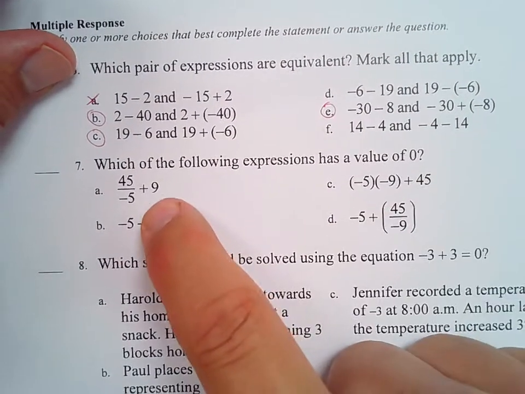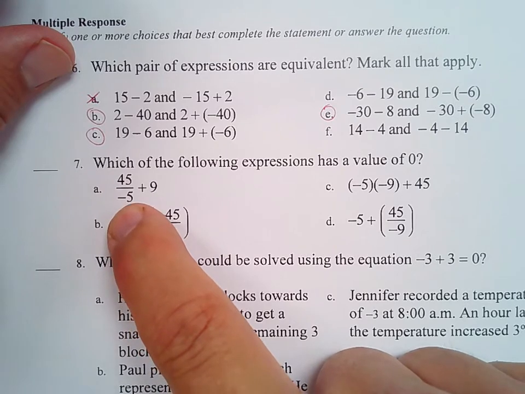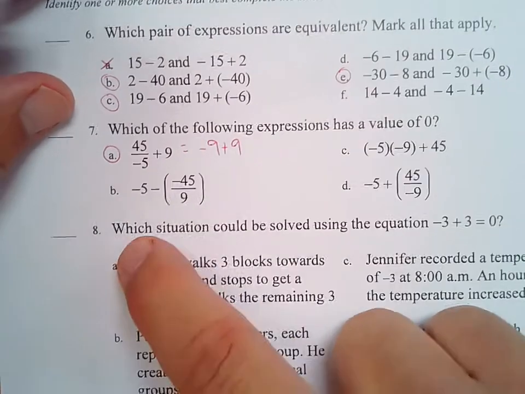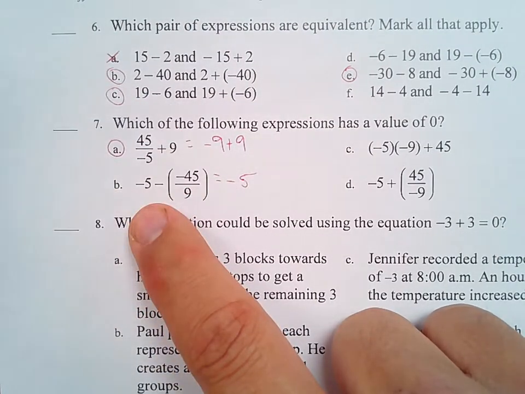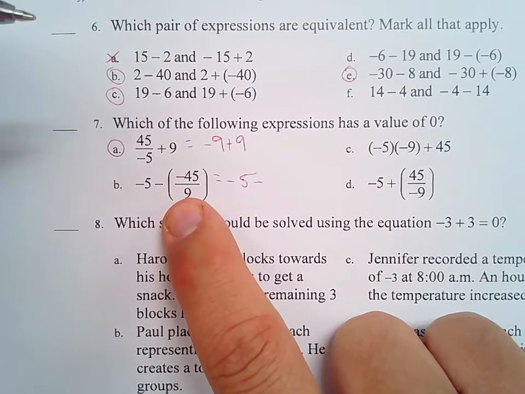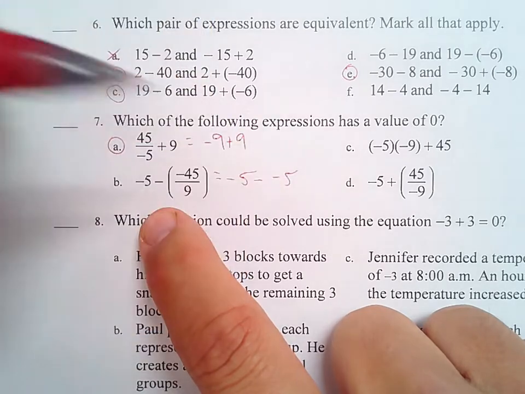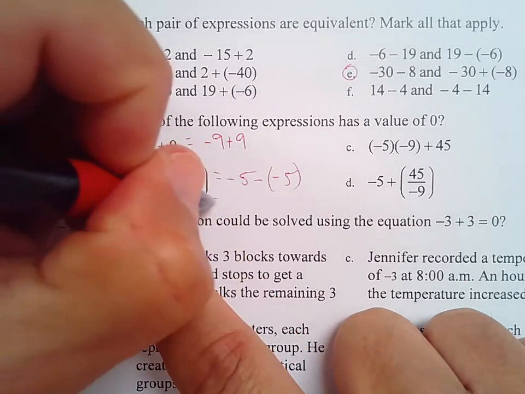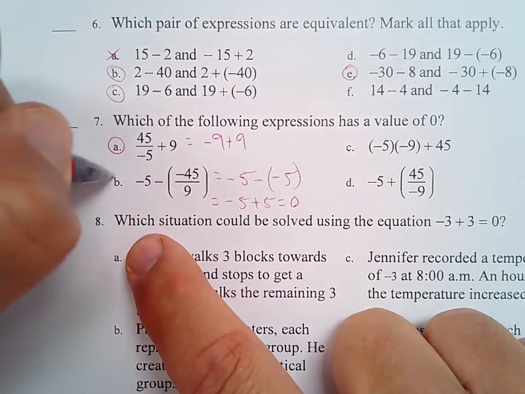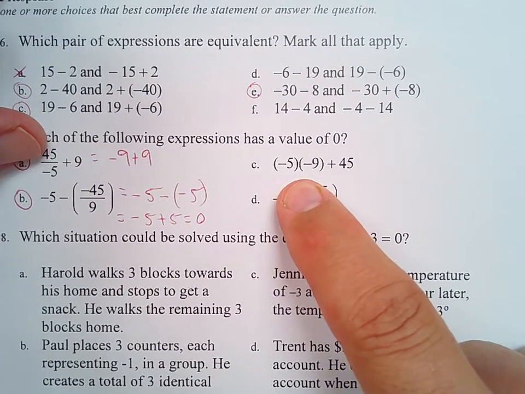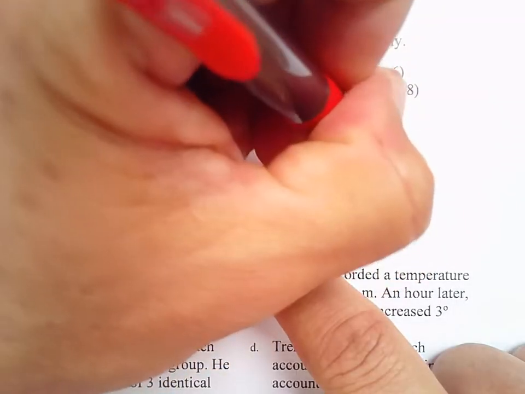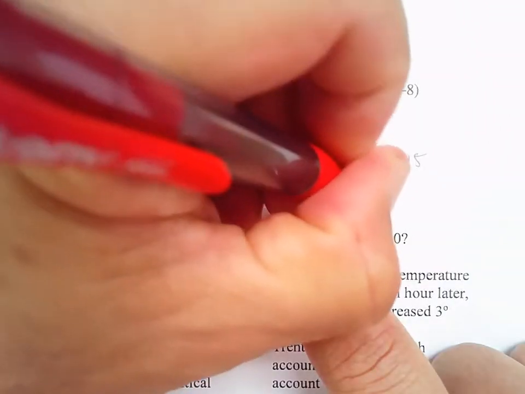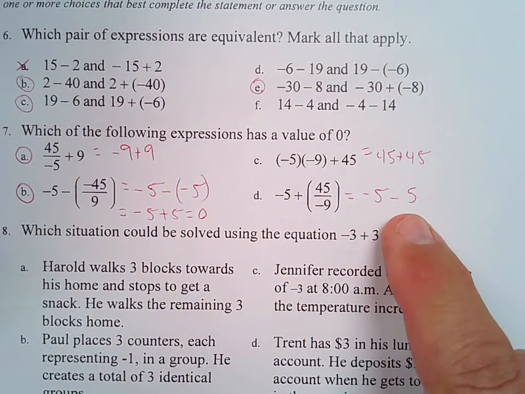Which of these would be 0? Well, 45 divided by -5 is -9. So this is -9 plus 9, which is 0. Yep. This would be -5 minus -5, because negative 45 divided by 9 is negative 5. So this would be negative 5 plus 5, which is 0. Oh, yeah. So this is positive 45. So 45 plus 45, that's not 0. And then this would be negative 5 minus 5, and that's not 0 either. So it's B.